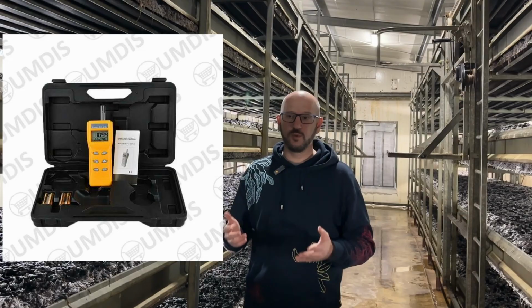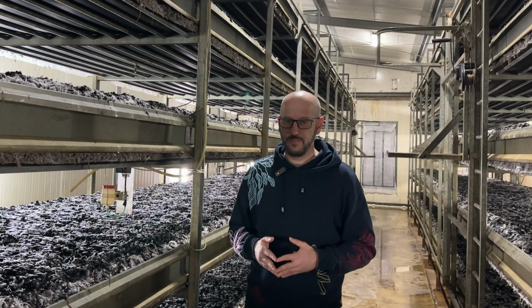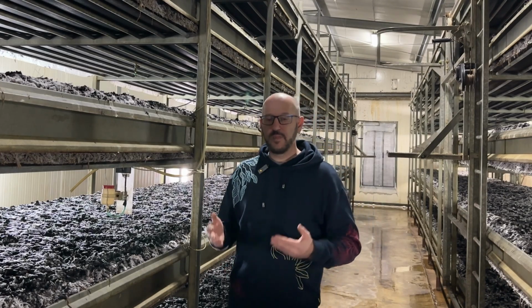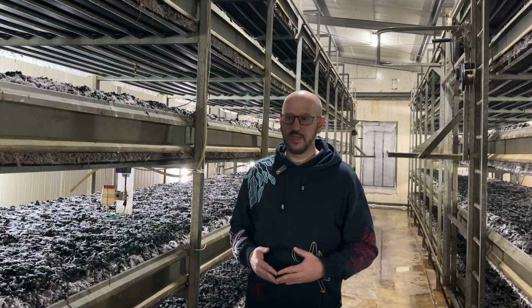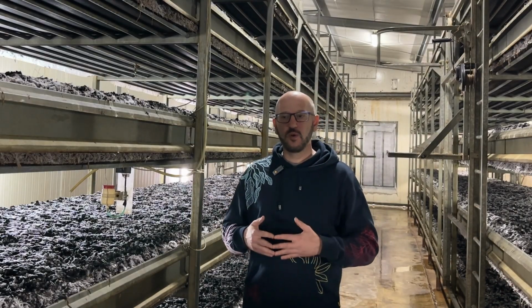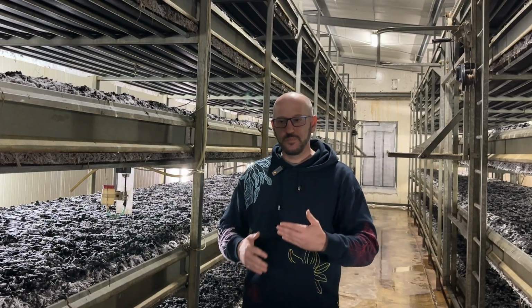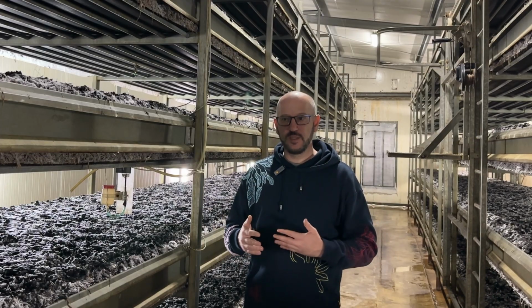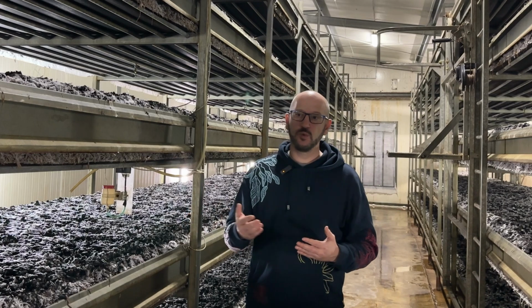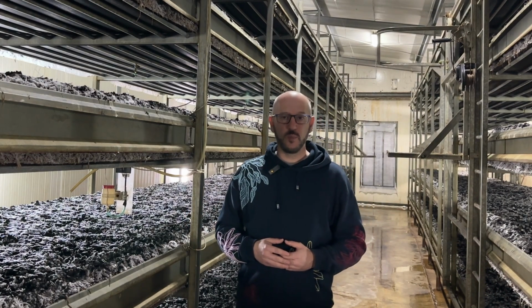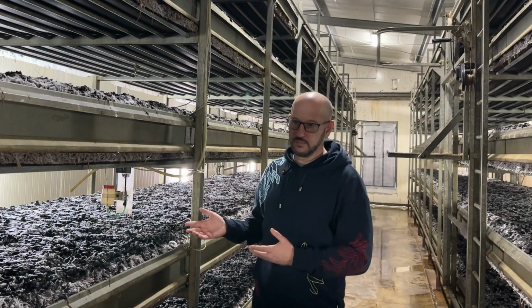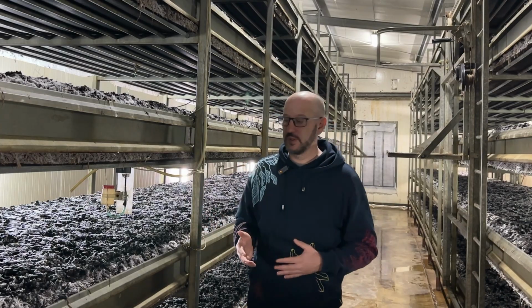You can measure CO2 with this device. But for a bigger farm, in order to have constant control over CO2 levels and be able to constantly manage them in a room, we connect a CO2 meter to our computer, so we have constant measuring of CO2.